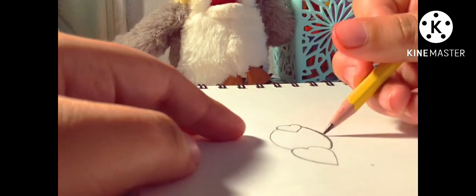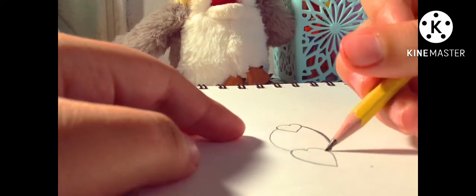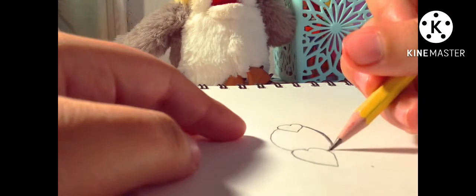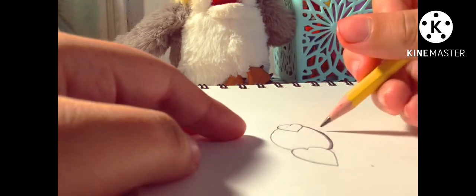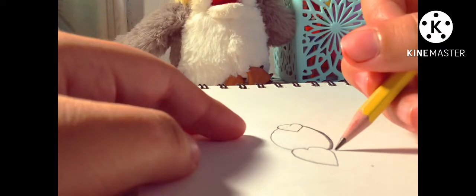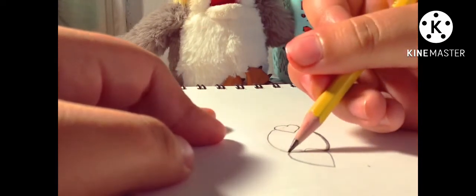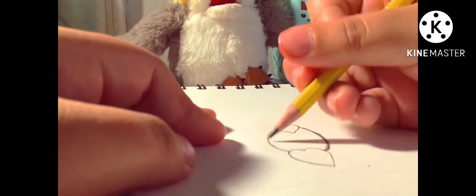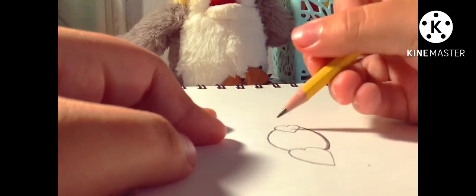Just try not to get out of the line, because it'll be a little difficult. But you could also fix that mistake if you wrote outside of the line. Try to write it inside, like me. I make a bunch of mistakes too, but that's just the drawing process of any type.